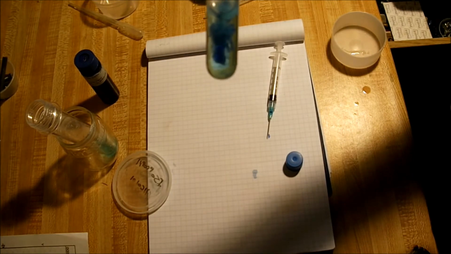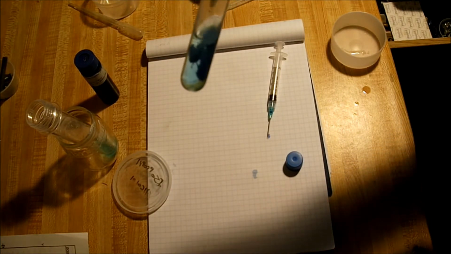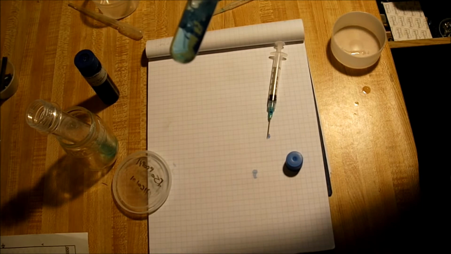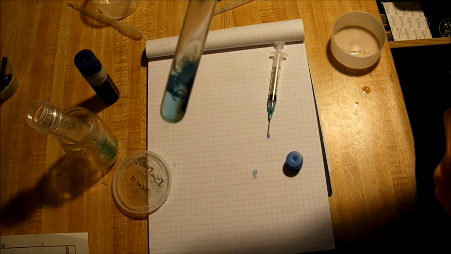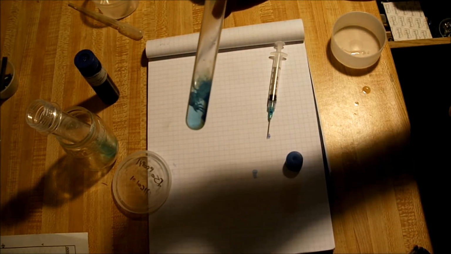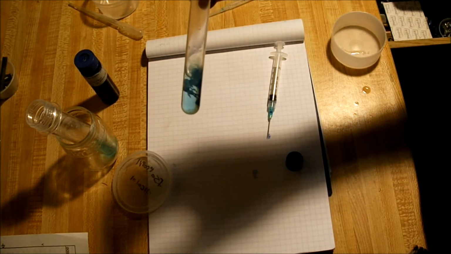Unfortunately, you can't really pour those trails out. They don't really want to come out unless you wait for the alcohol to vaporize, which takes a very long time. But it's just kind of a cool experiment. It's a neat party trick.